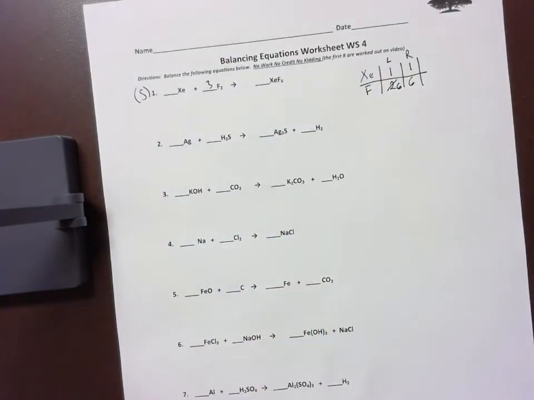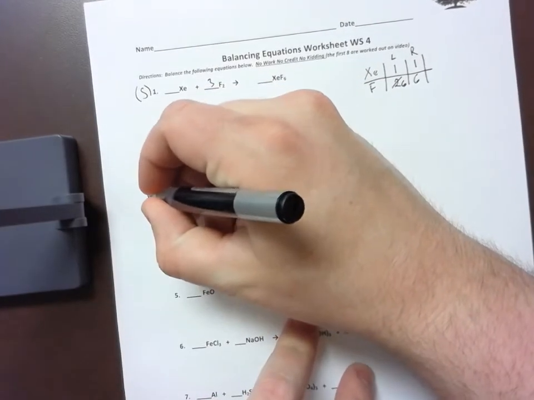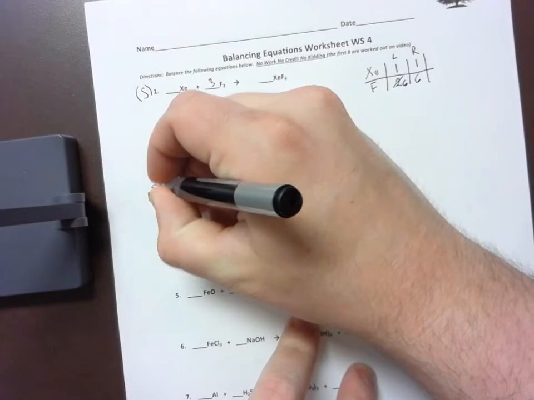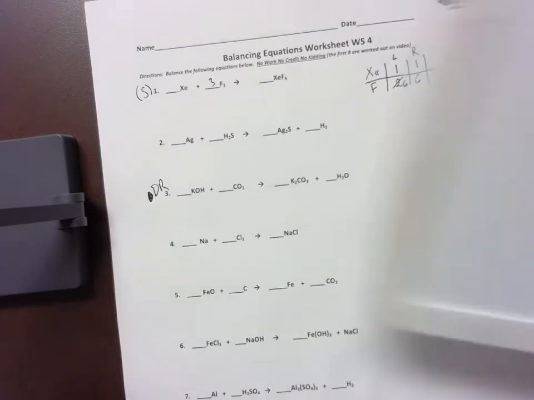I'm going to do number 3. So number 3 is a double replacement. Now, since this one is a little bit more complicated, I'm going to switch to somewhere where I have more room. So I'm going to take my original formula and write down what I have.